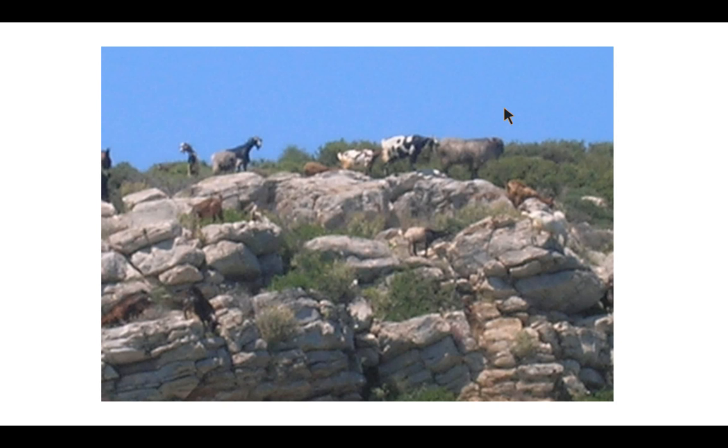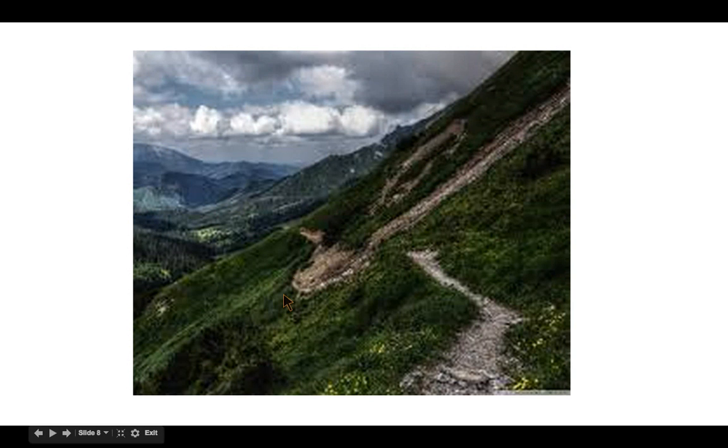Remember this picture? I took it myself. These are mountain goats, adapting to the climate of Greece, which had tons of mountains. So as a result of these mountains, Greek city-states were isolated from one another. It was really hard to travel and communicate over land if your land looked like this.